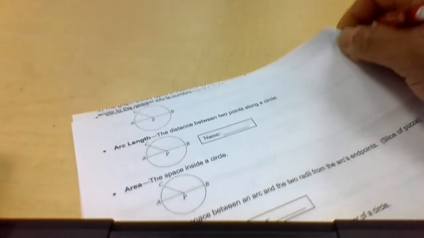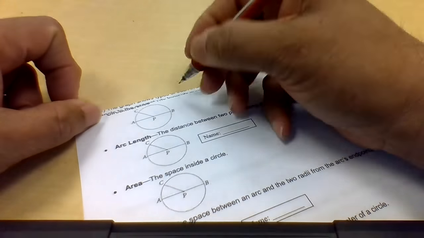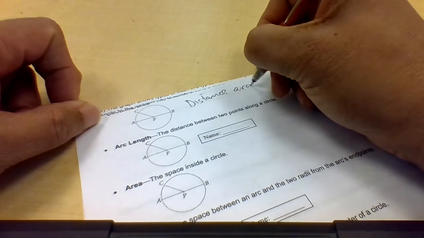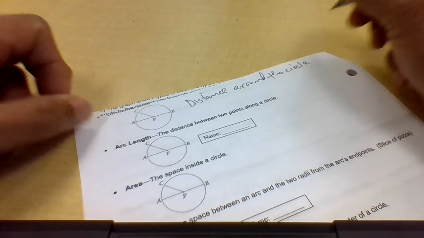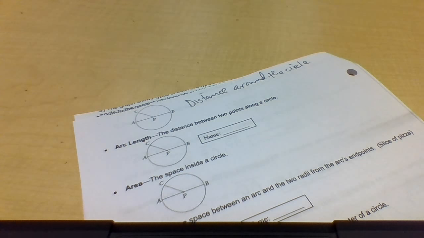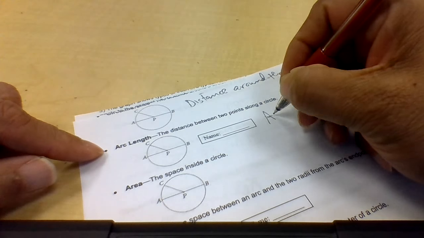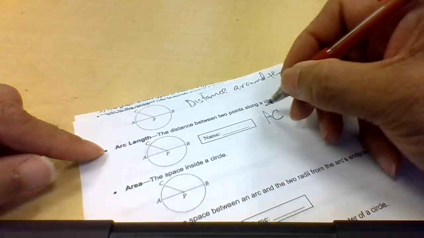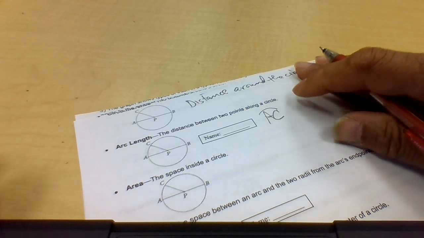All right, the next one is circumference. So circumference is the distance around the circle. So it's like perimeter, except now you're doing a circle, so the distance around the circle. The arc length AC would be an example of how far it is from A to C, an example of the arc length. And you'll get the formula for that later.